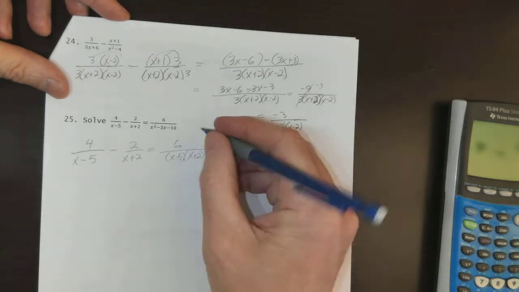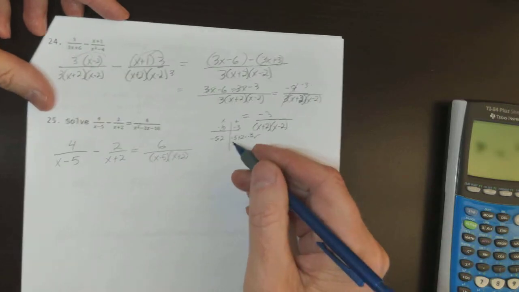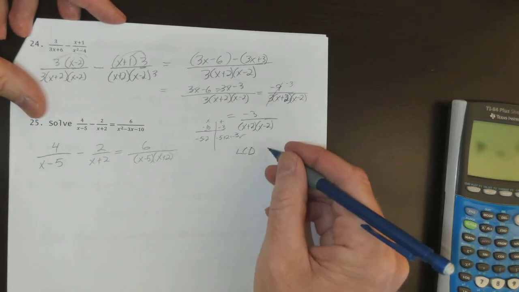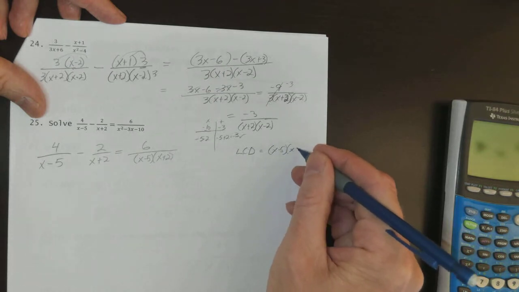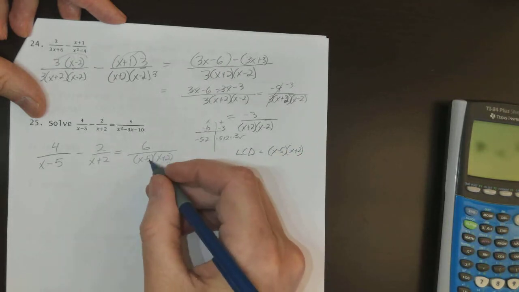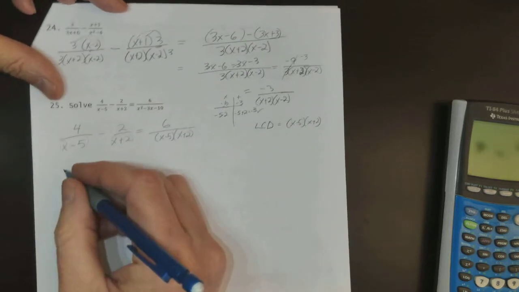Now, least common denominator. We're solving for x. The least common denominator here, I need to have x minus 5 as a factor and x plus 2 as a factor because of this one. This has x minus 5 and this has x plus 2.